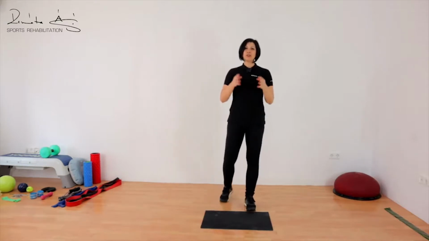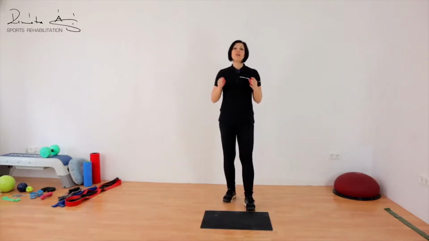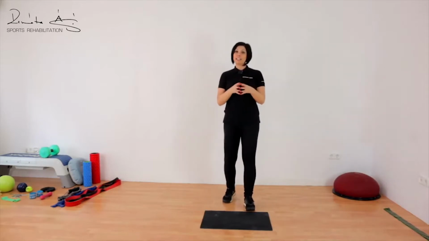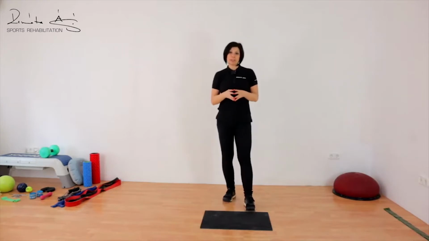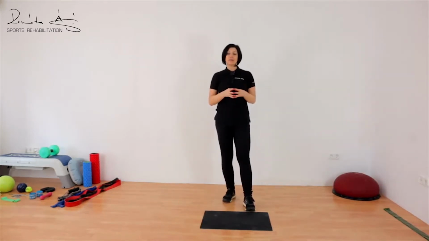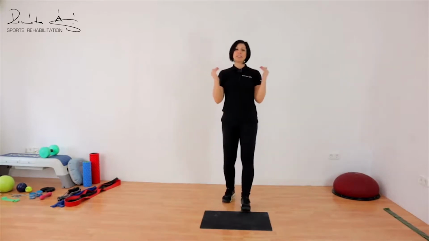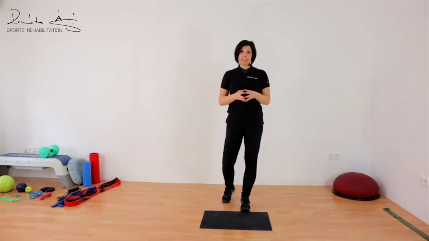When you treat athletes with shoulder injuries, first of all, you have to know a lot about the biomechanics of the throwing, shooting, and hitting movement, and also about the functional anatomy of the shoulder, because these two things are absolutely connected to each other regarding sports rehabilitation.